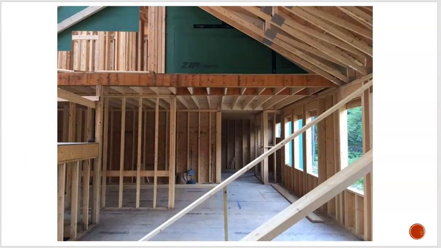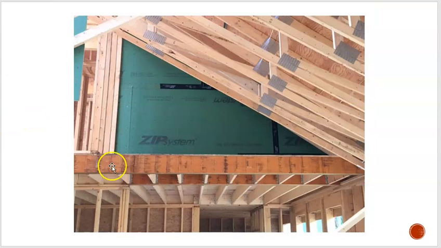But as you can see in this picture here, we were trying to keep a nice clean ceiling surface. So we pushed those beams up. But in order to do that, you have to use joist hangers to catch your 2x10 floor joists on there. There's multiple different layers here of this LVL. I believe it's a 2-ply or 3-ply LVL.